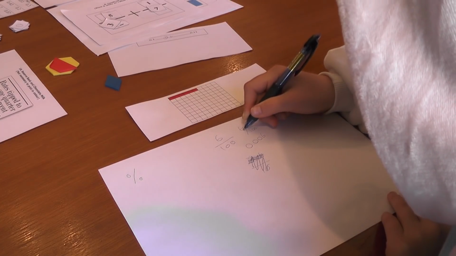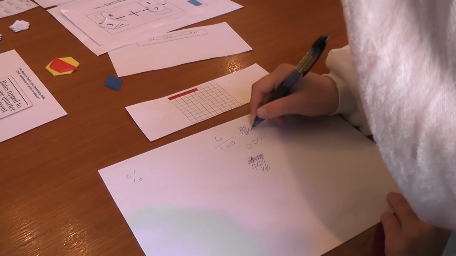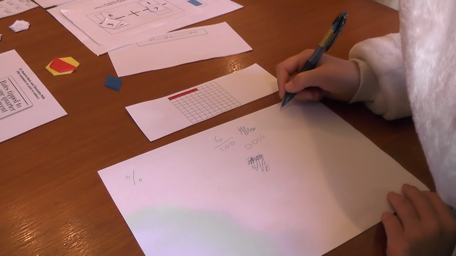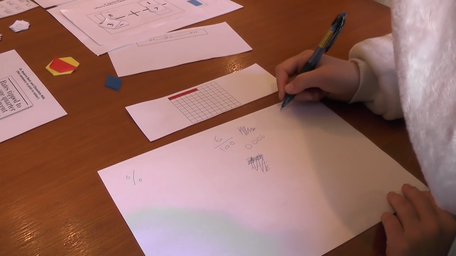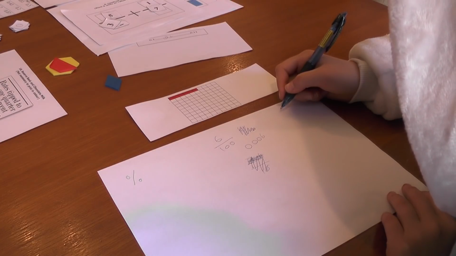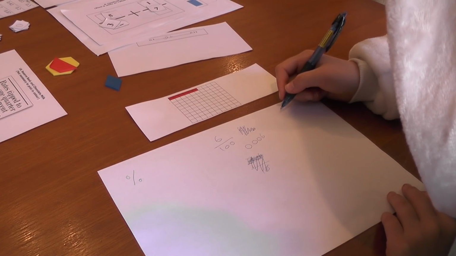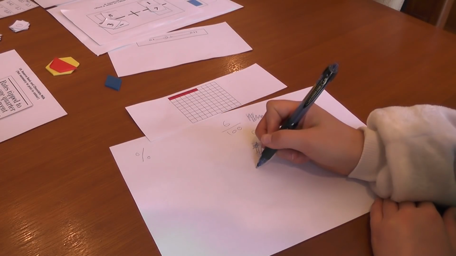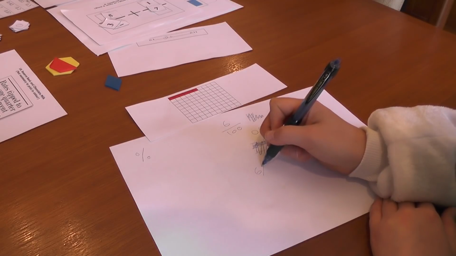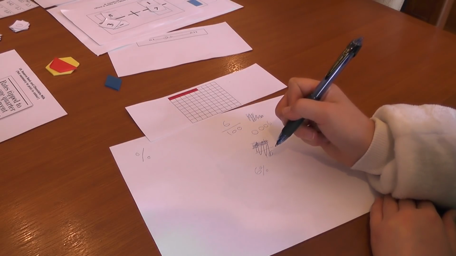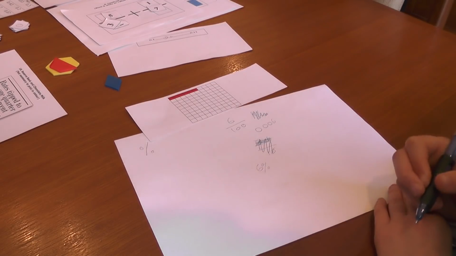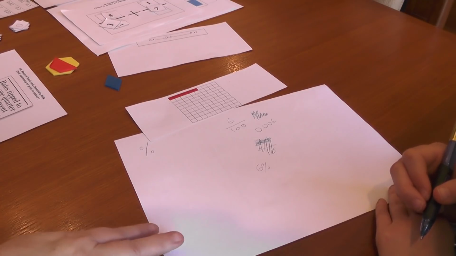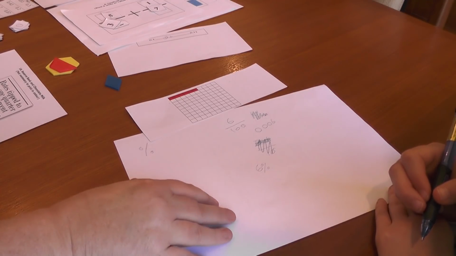Say you did a test out of 100 and got 6 out of 100, what percentage would that be? I don't know how to write it, but it's 6%. Okay. Over 100%.